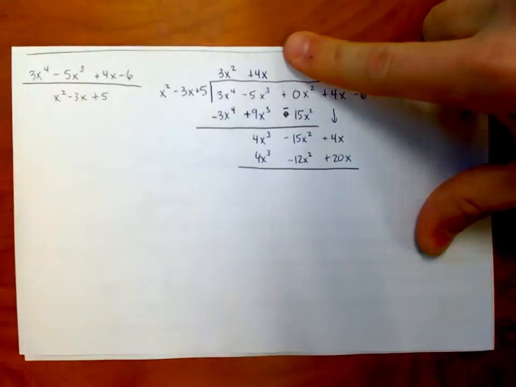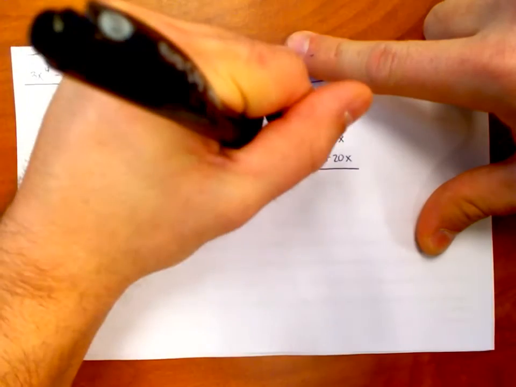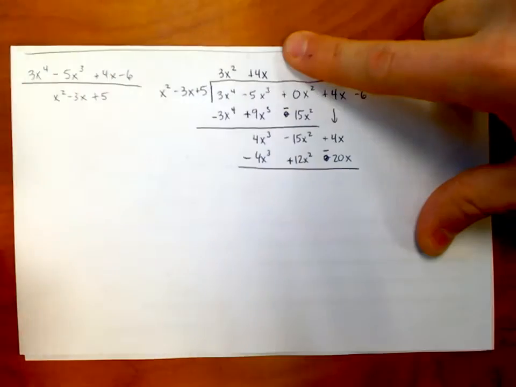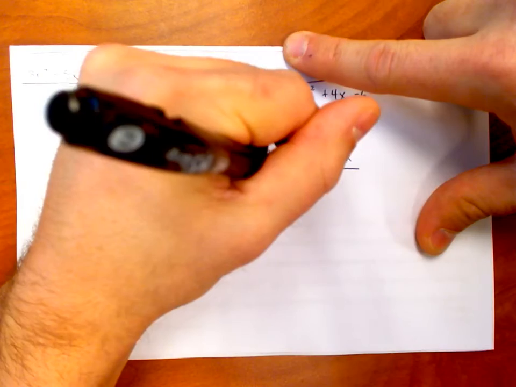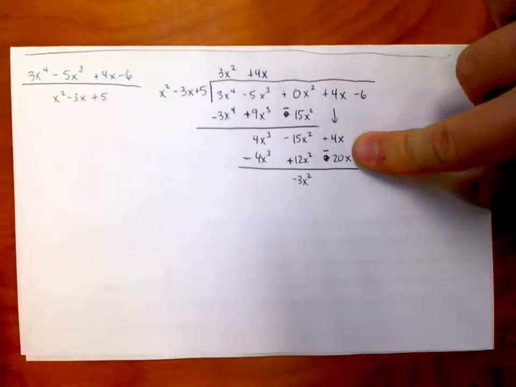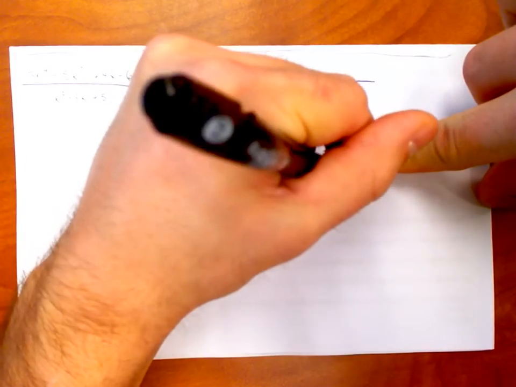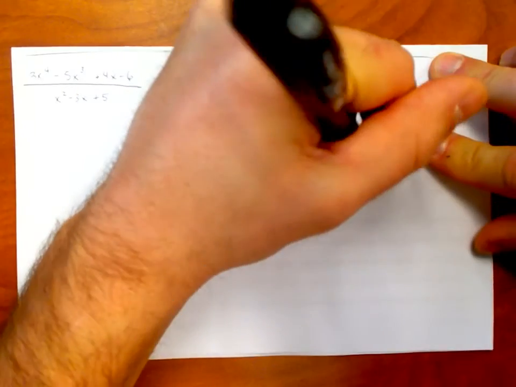I draw a line. I flip the signs. And I add. These two add up to 0. Looks like this adds up to negative 3x squareds. And this adds up to negative 16x's. I drop the negative 6.